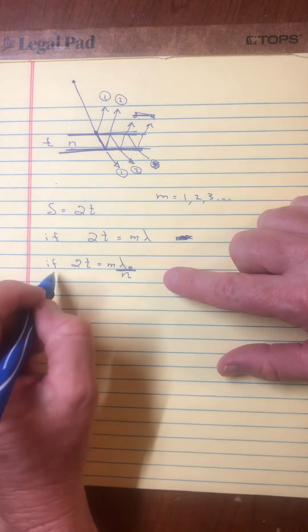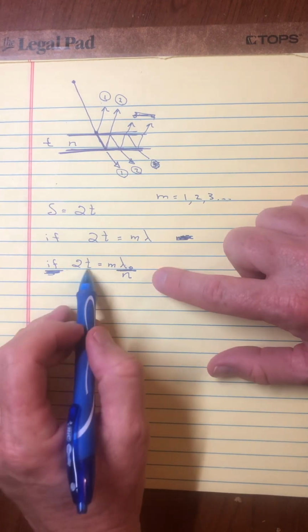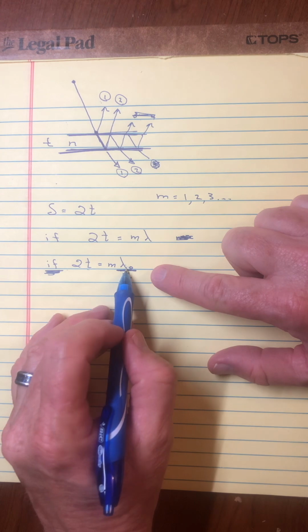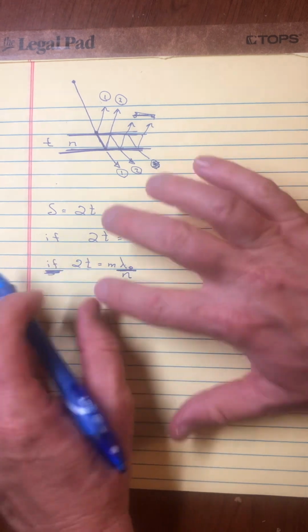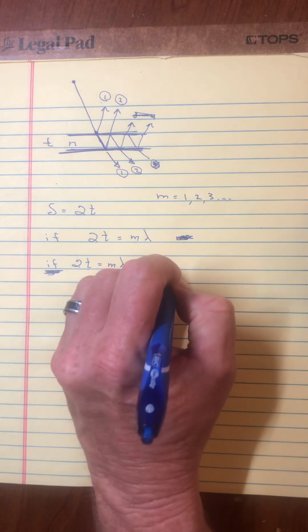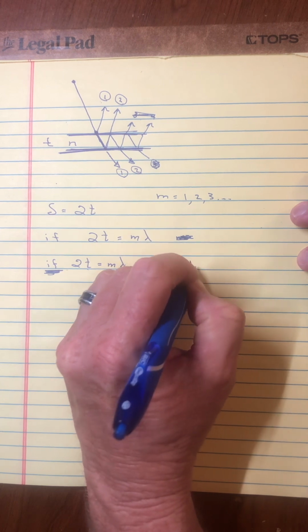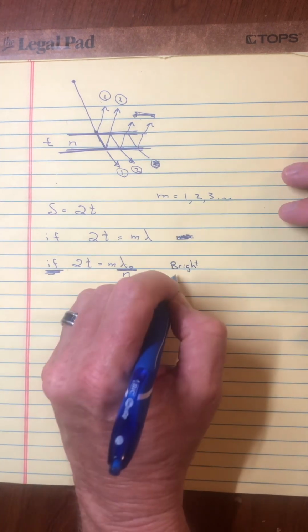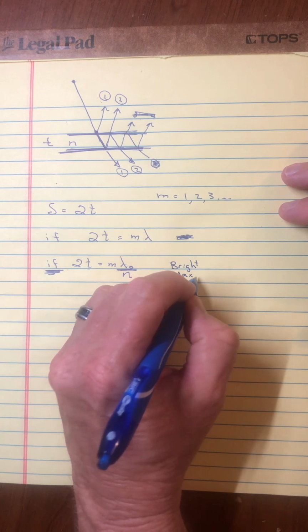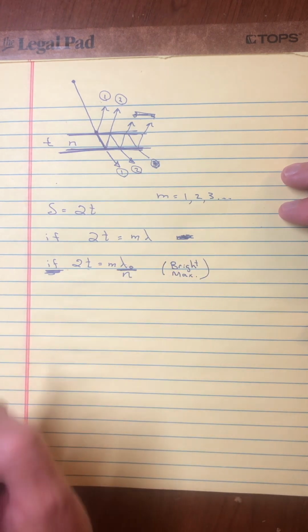Now again, we can make it any thickness and any wavelength, so they may not match. So I'm just saying if those match, then you will get bright. You can write that as maximum, constructive interference, whatever word you want to put there.